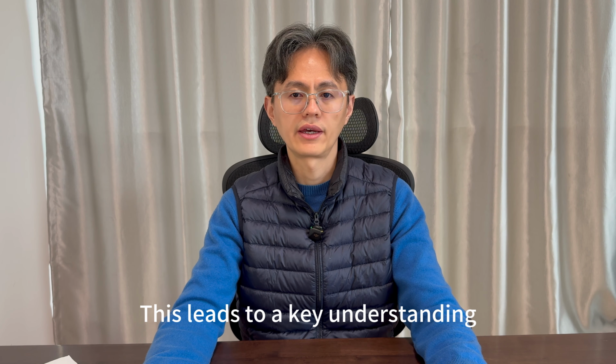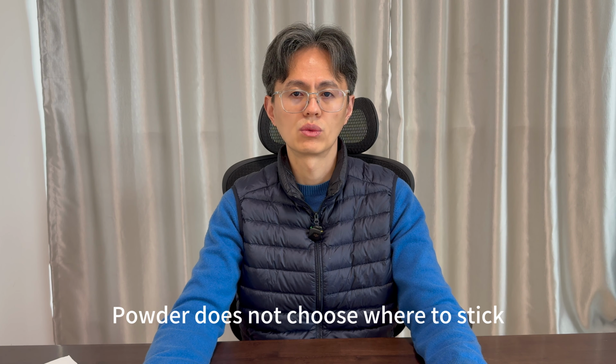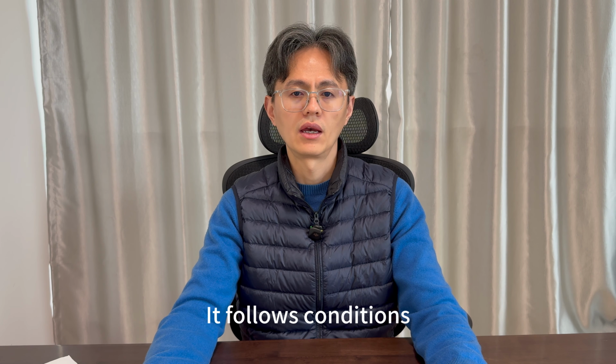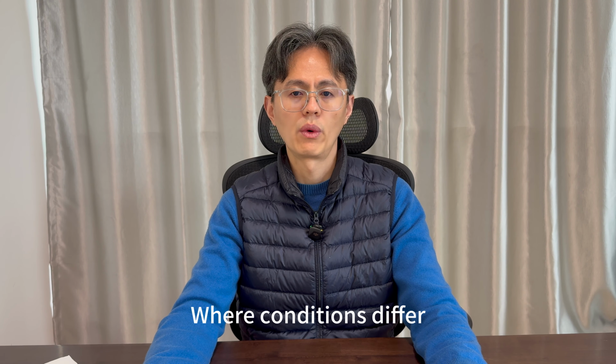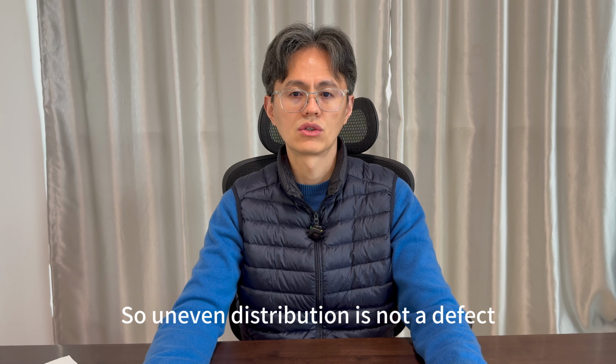This leads to a key understanding. Powder does not choose where to stick. It follows conditions. Where attachment is possible, it stays. Where conditions differ, it behaves differently. So uneven distribution is not a defect. It is system behavior.